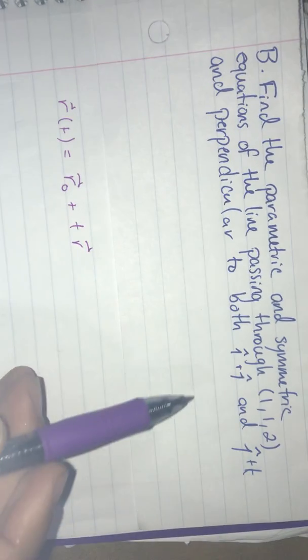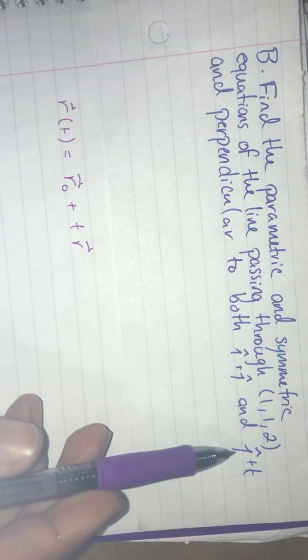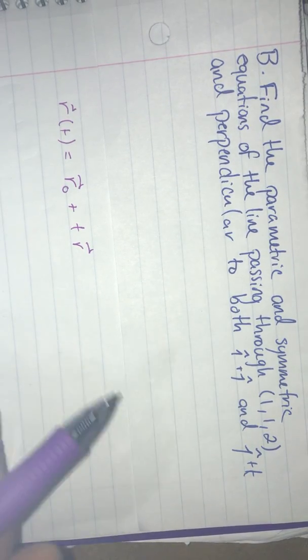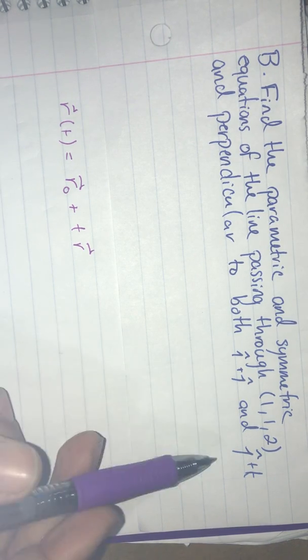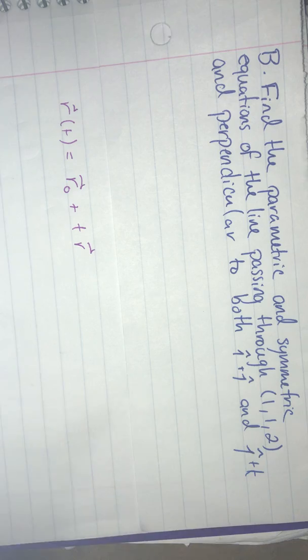So it's perpendicular to both i + j and j + k. So the vector that's going to be perpendicular to both is just going to be the cross product of those two, and then r naught is the point that we're given. So this part's actually going to be pretty easy. So set up our cross product.